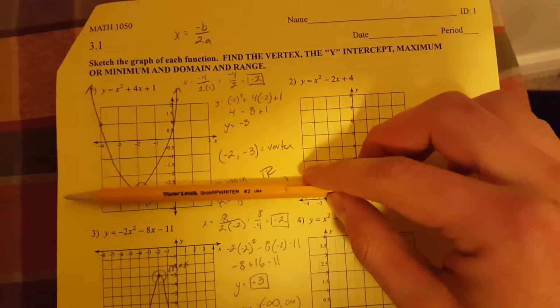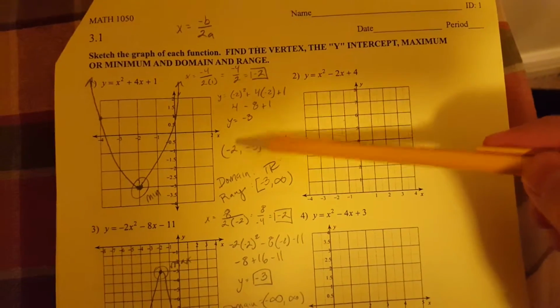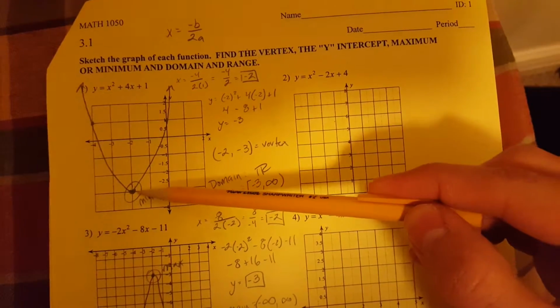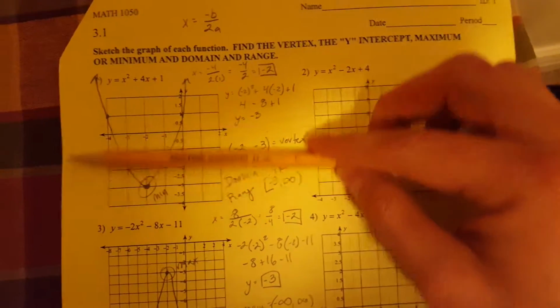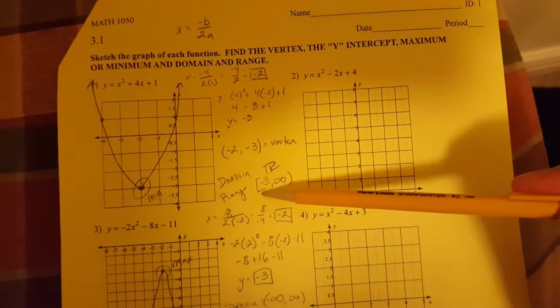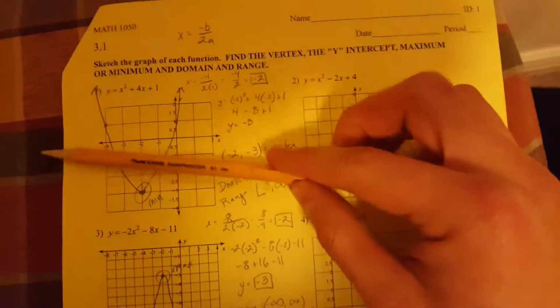So it starts at negative 3, because the y value is negative 3 at the vertex, and it goes up to infinity. So with a closed bracket, you go from negative 3 to infinity.